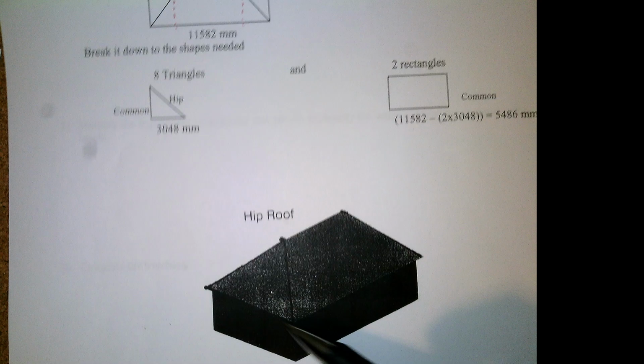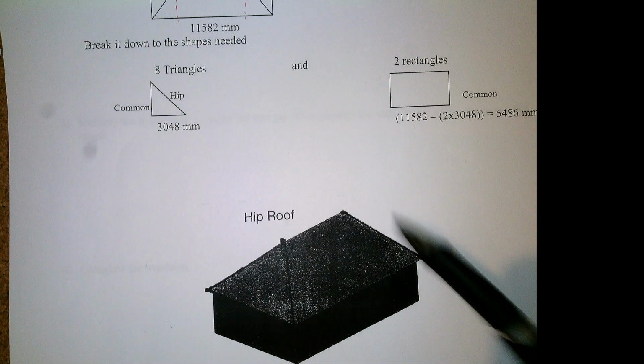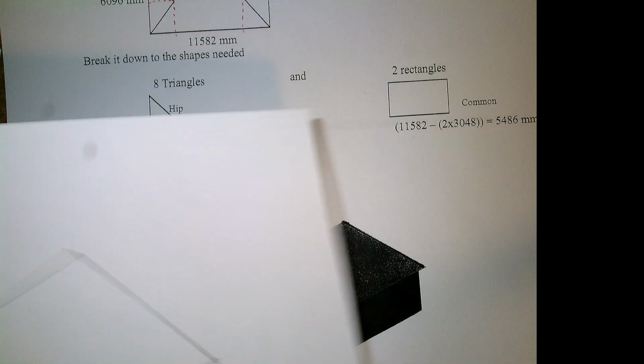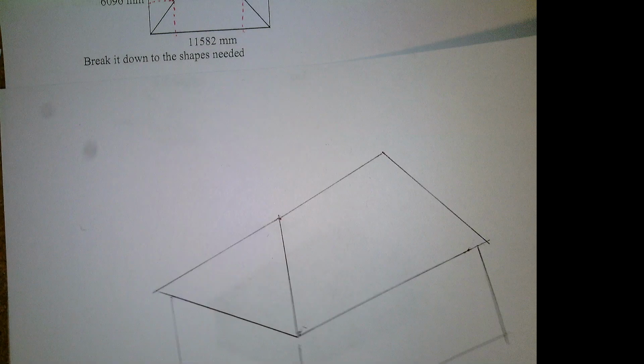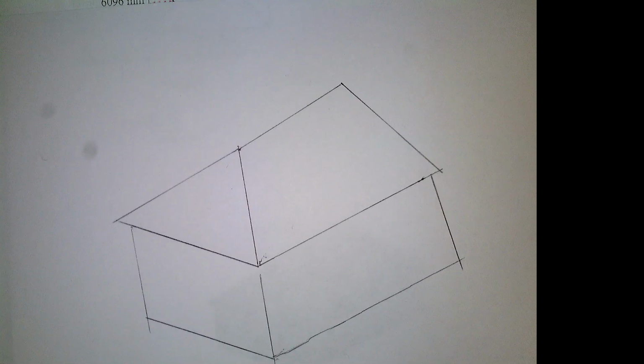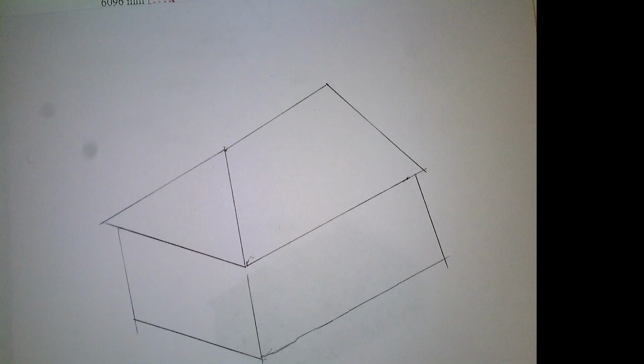This diagram is not very clear, it's so dark, so instead I'm using this one, exactly identical, with the diagram.